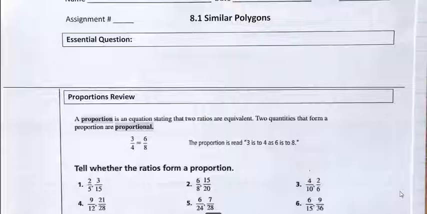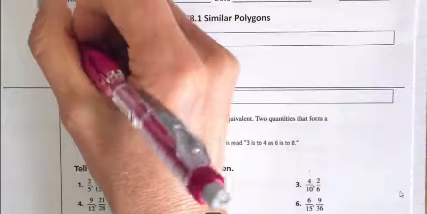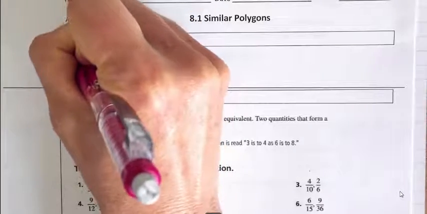Okay, today is 8.1 Similar Polygons. Our essential question is, how are similar polygons related?